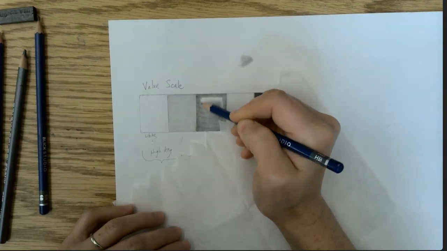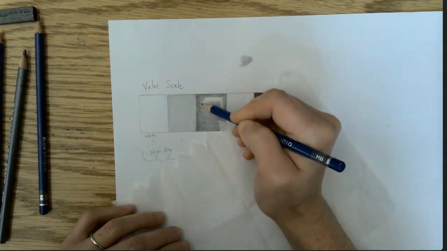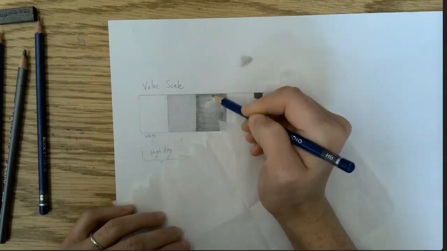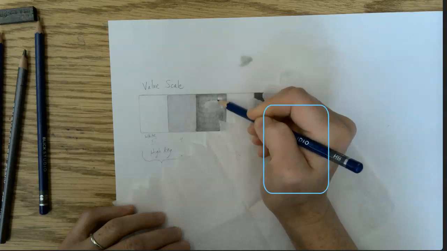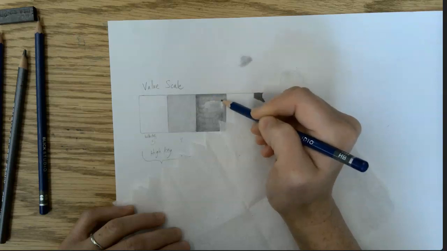So how do you create contrast between them? The world is not black and white, either metaphorically or literally. So how do you create contrast so we can see those differences between the grays?